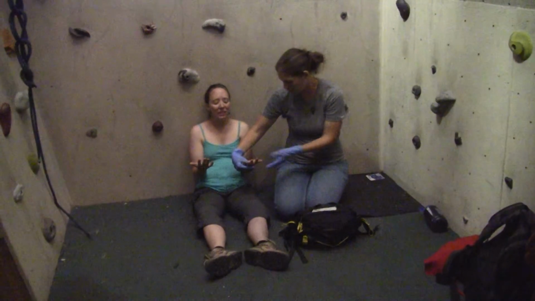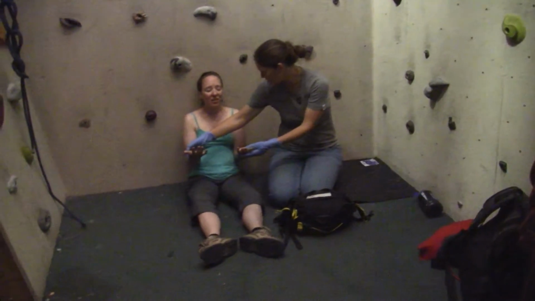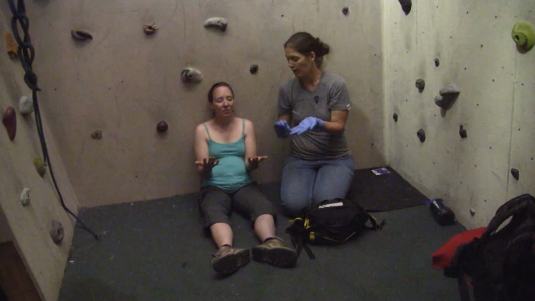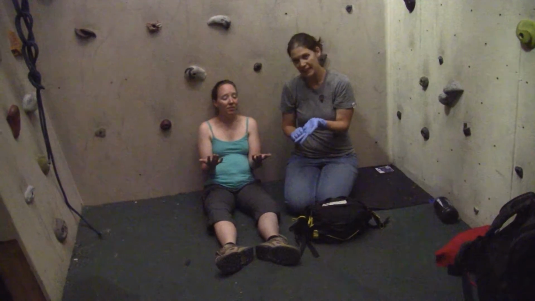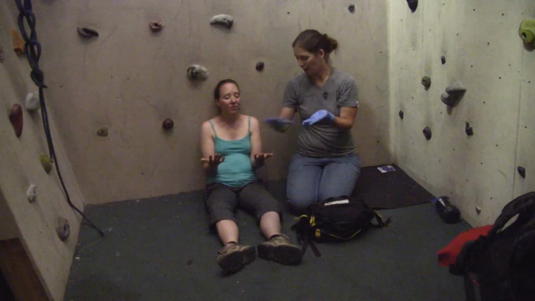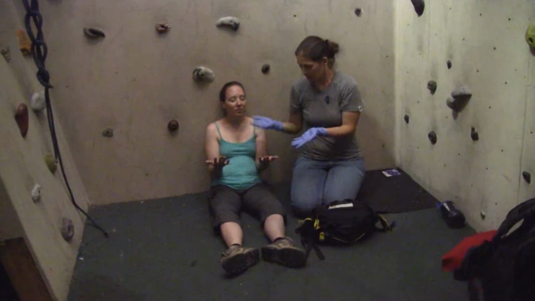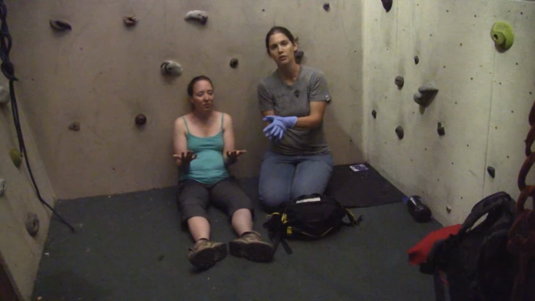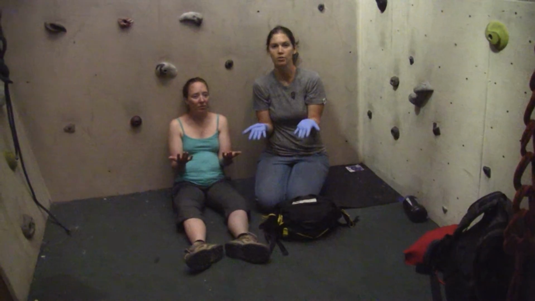Regardless of the type of burn that you see, the treatment is going to be pretty much the same. It's going to be stop the burning process, and then keeping the wound clean and dry, and managing your victim's injuries. In this case, just the palms of her hands are involved. The palm of your hand is approximately 1% of your total body surface area.